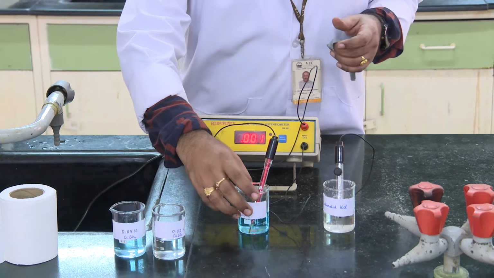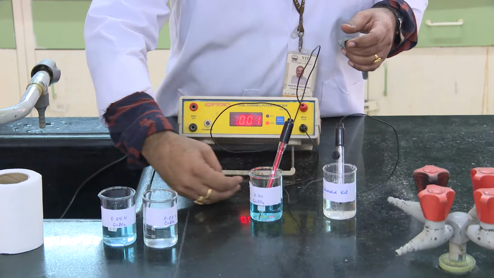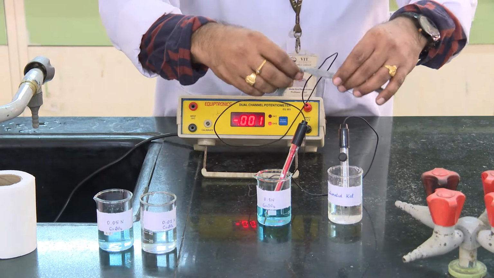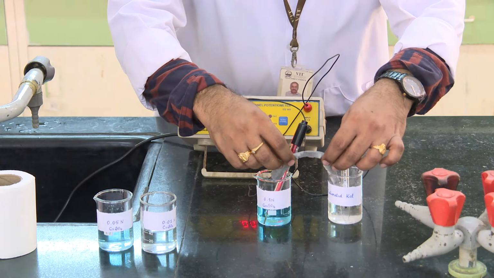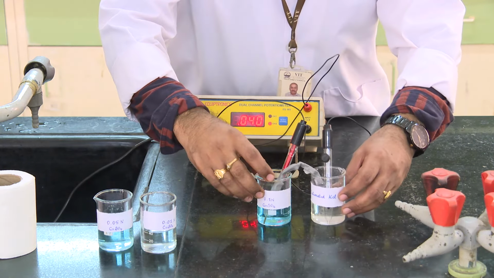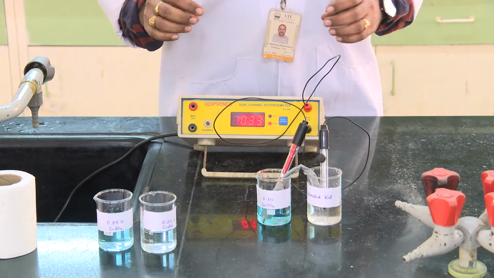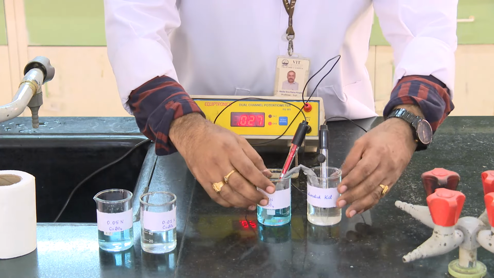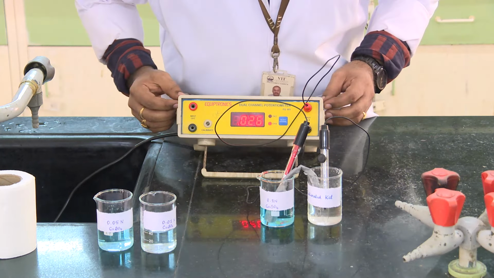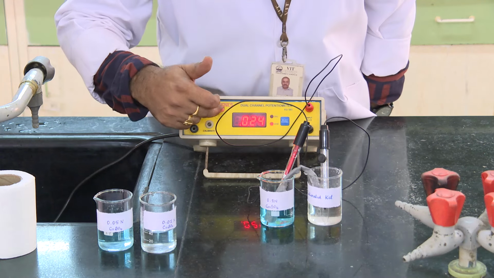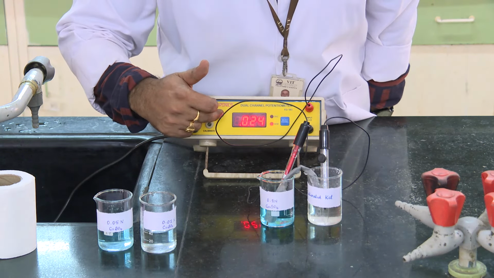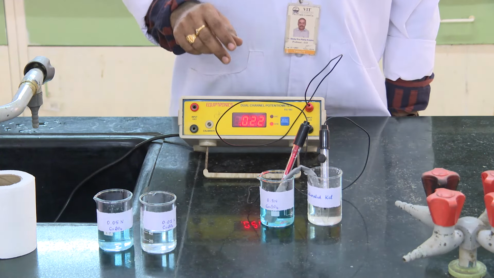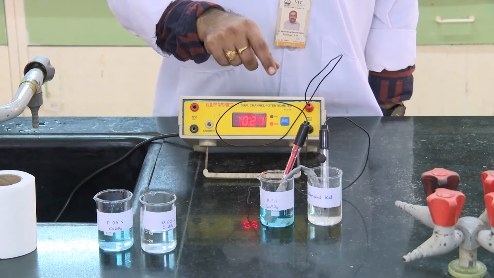Here we are going to combine these 2 half cells. Now we are going to put them together through a salt bridge, and the role of the salt bridge is to facilitate the mobility of the ions and thereby maintain electrical neutrality. Once we get this, you can see the potentiometer reading is going to be 0.024. So, this is the potential for the copper system with respect to the calomel electrode.